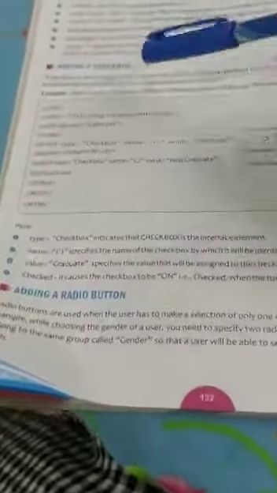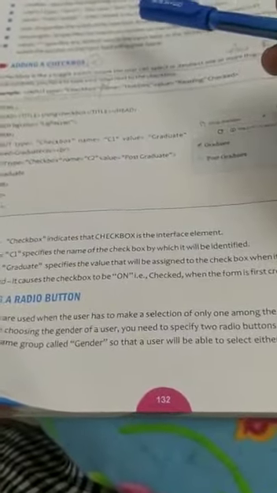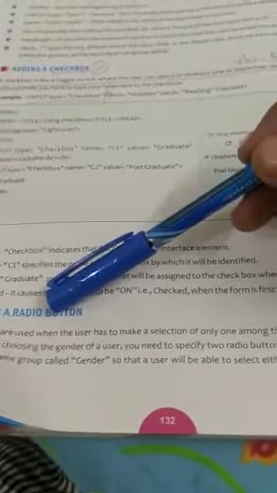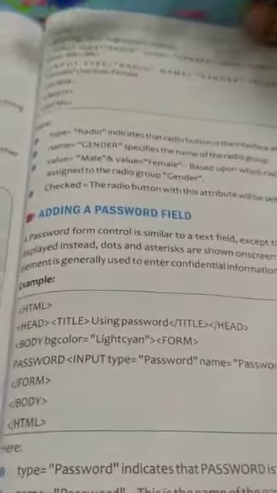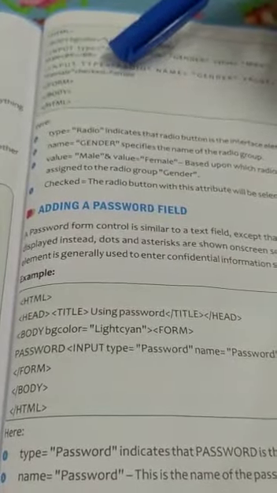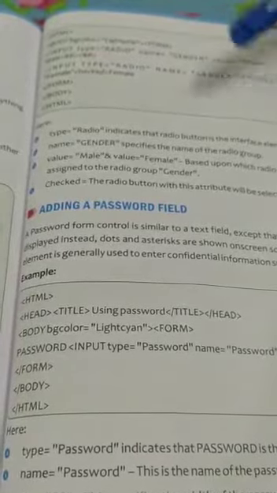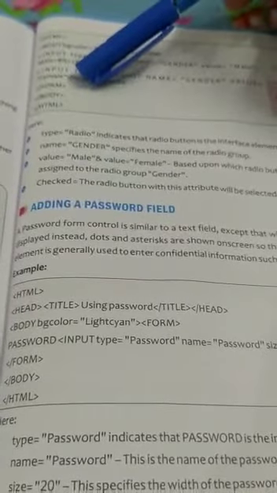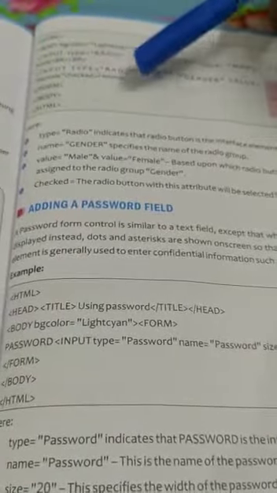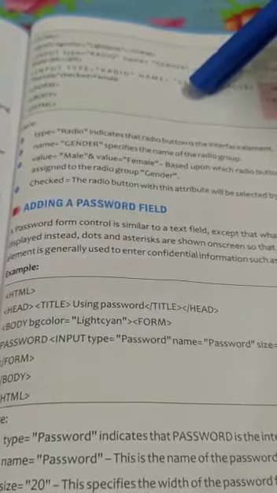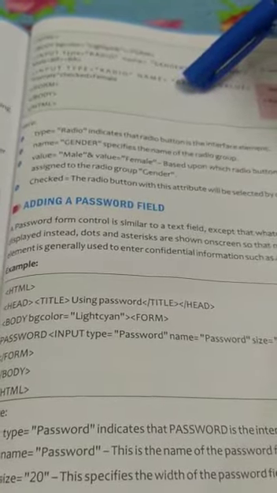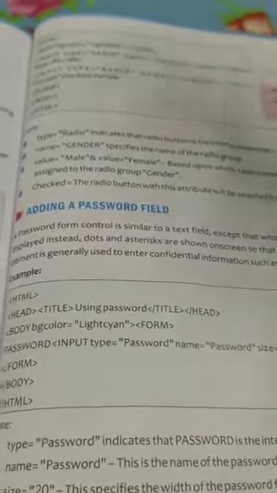Next is adding a radio button. A checkbox is used where the user can select or deselect one or more than one item, and a radio button is used when the user has to select only one option among several options. Its syntax is input type is equal to radio, name is equal to gender, value is equal to female, and checked. This value is checked, which means it is selected when the form is displayed. Name is the radio button group name. You can choose any name or value that you want to use for your group.